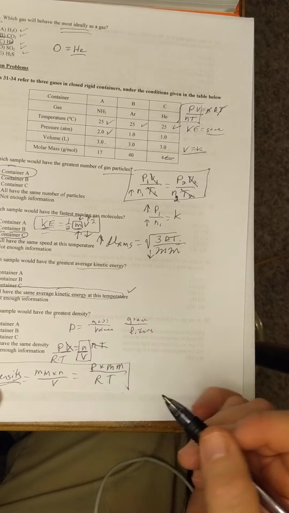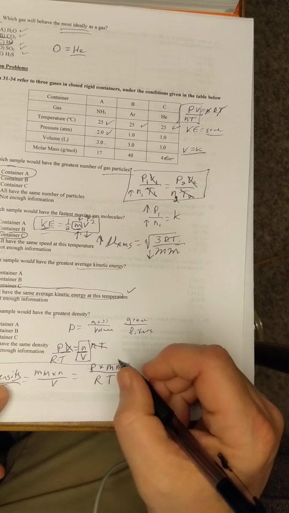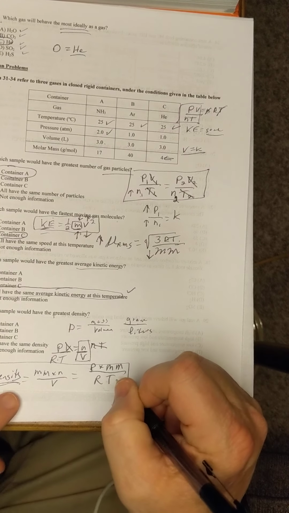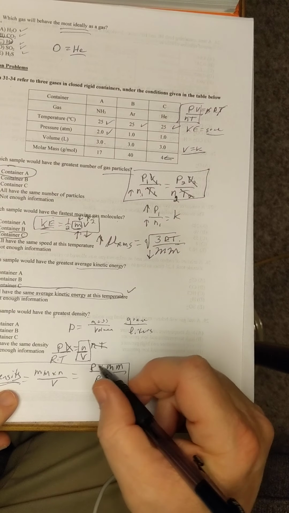I think you would be better deriving that than memorizing that. I don't think anyone would remember that by memory a year from now, but you can always know how to derive it from PV equals nRT.